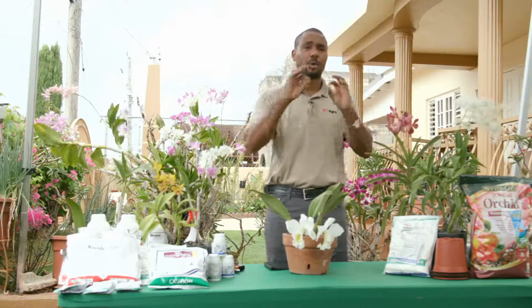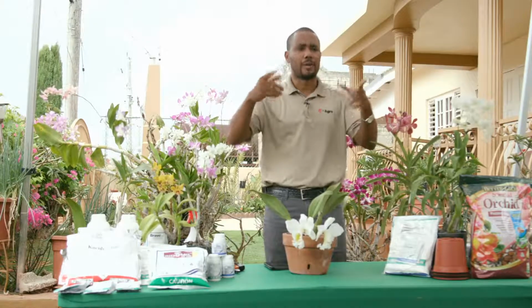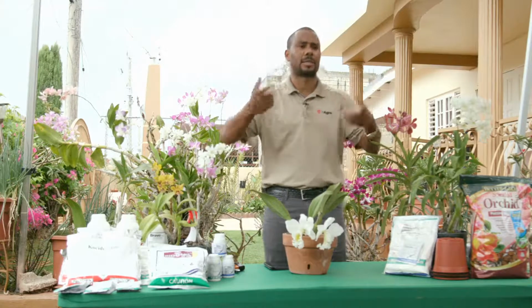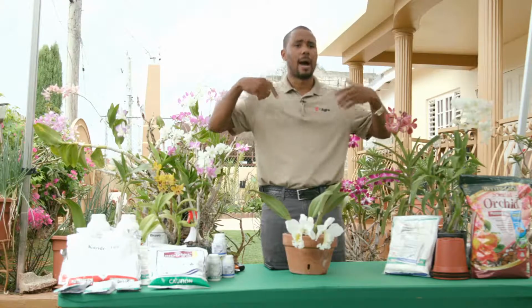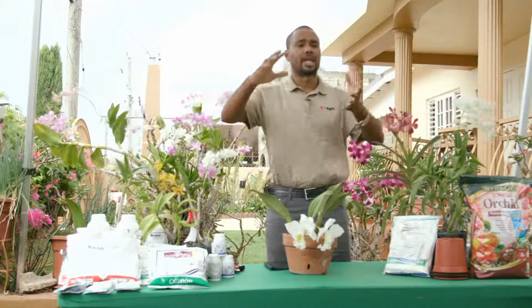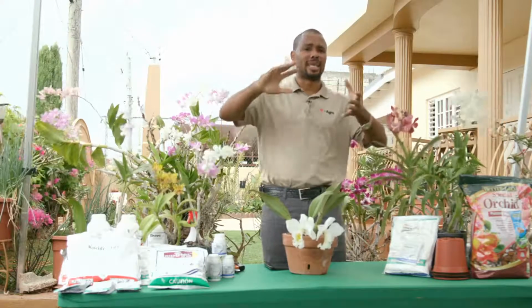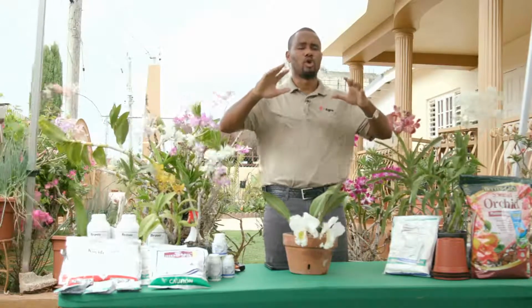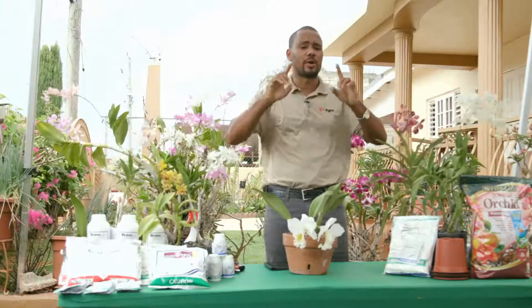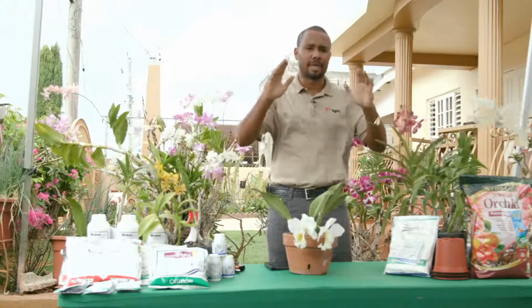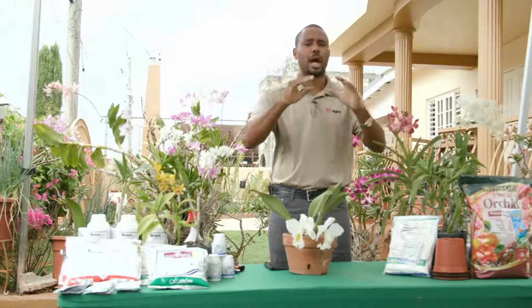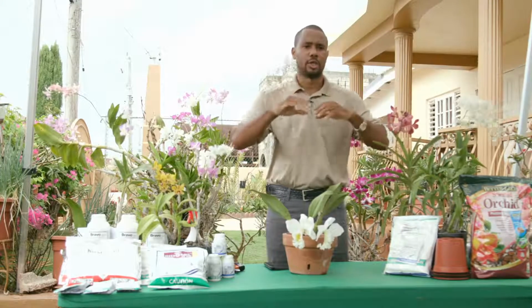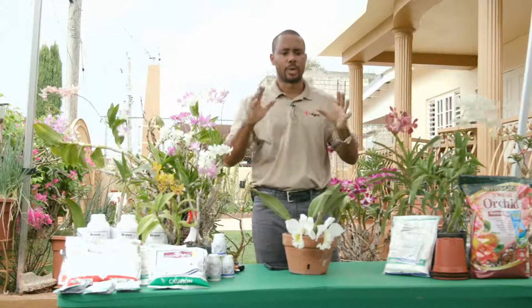These steps are very, very simple. And if you implement these practices in your disease control program, you will realize that you will get very, very good control of the majority or all of the diseases that will or should be affecting your orchid within your growing space.